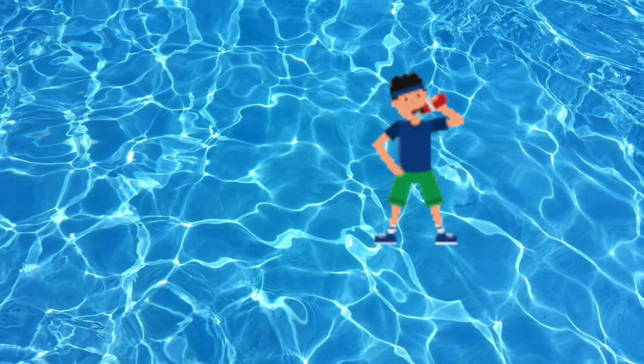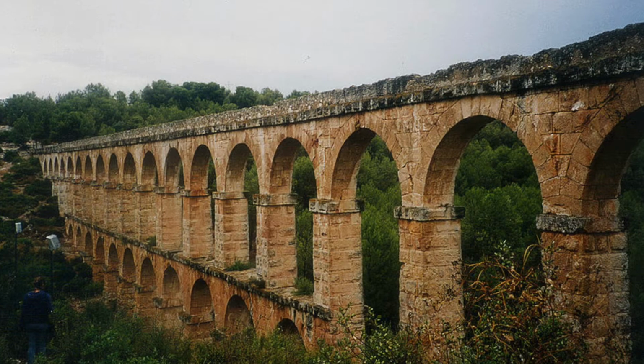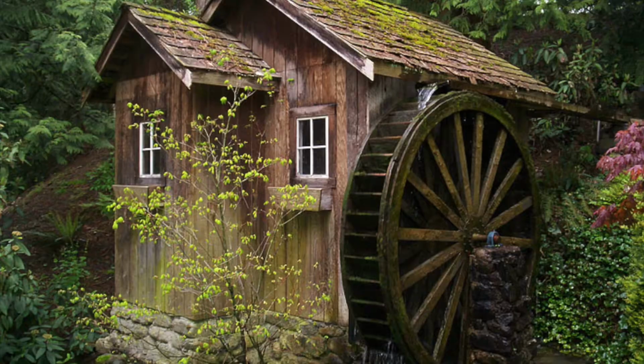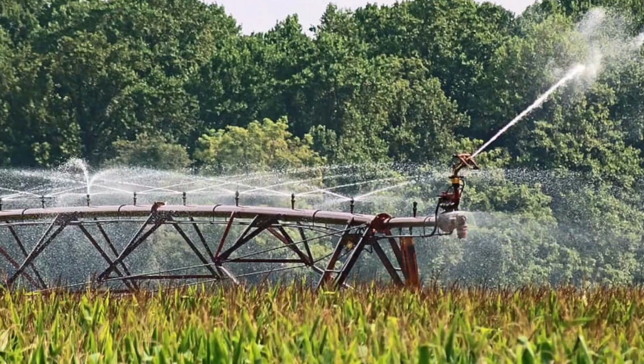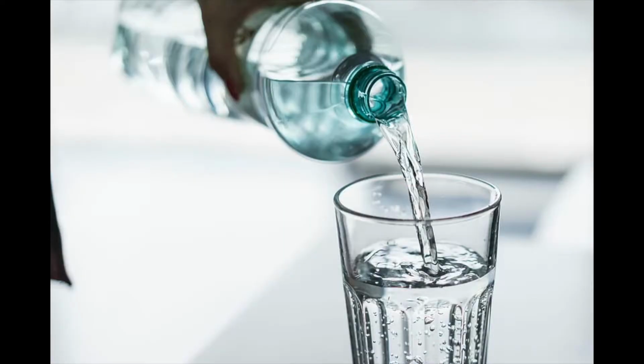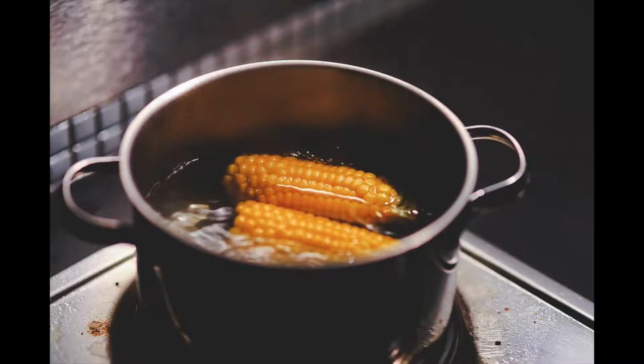Well, for starters, we need it to survive. Humans have been using water for centuries for residential purposes, industry, agriculture, or energy resources. Humans use water every day for drinking, cooking, and cleaning. However, the number one use of water in the home comes from flushing the toilet.